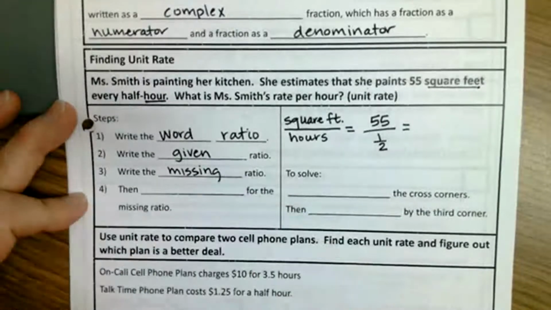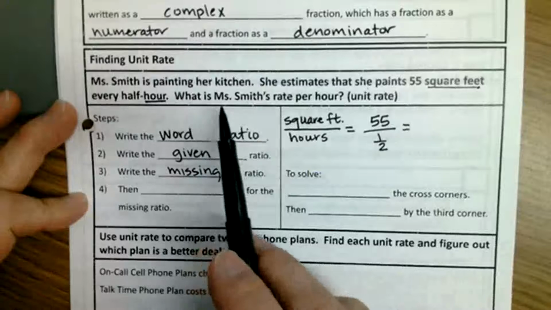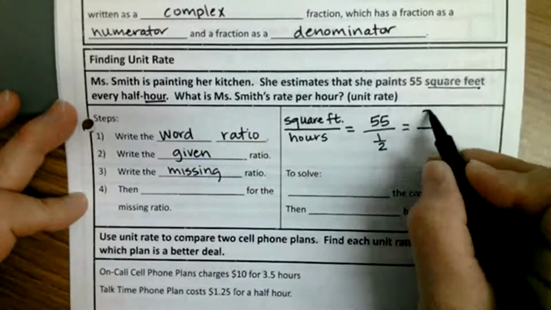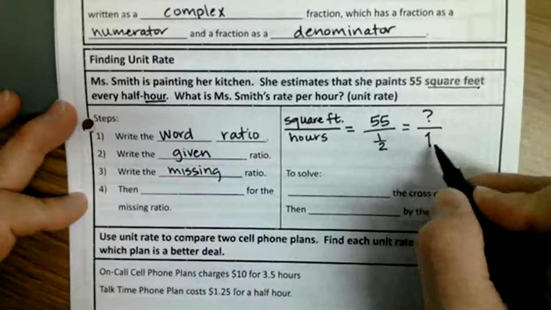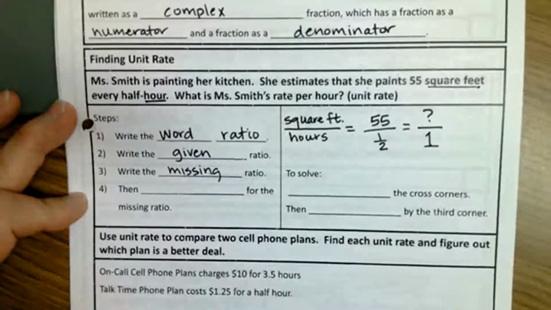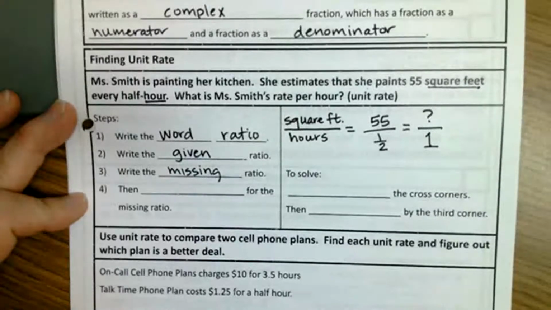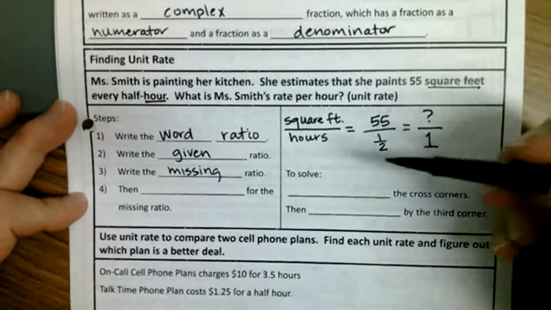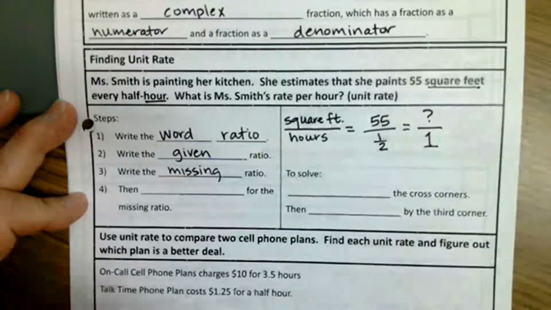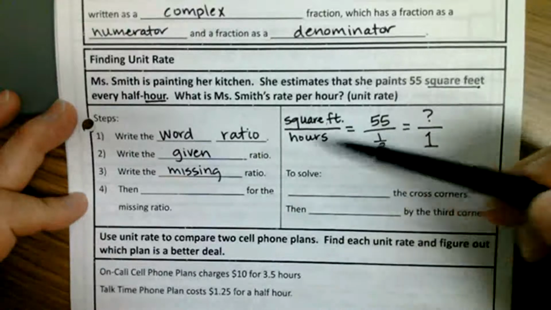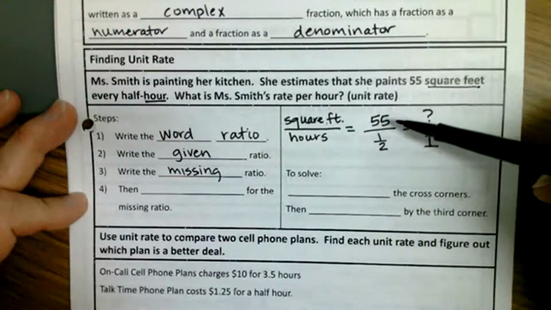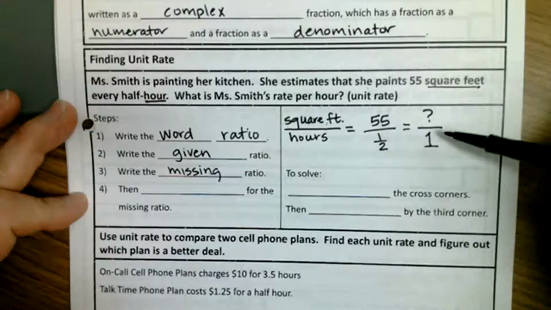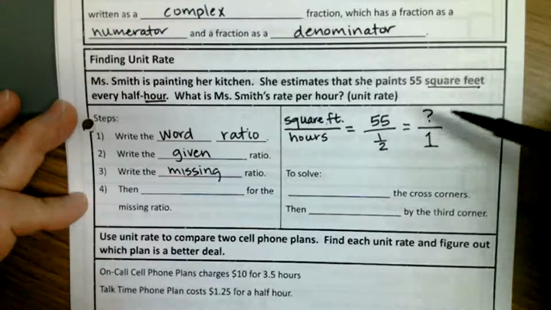And that's what I'm looking for. This says, what is the rate per hour? So I'm missing the square feet, but I know I want 1 hour. Per hour means 1 hour. Okay. So this is what's missing right here. So this is my missing ratio. This is my word ratio, square feet per hour. This is my given ratio, the rate they gave me in the problem. This is what's missing. Okay, this has my missing number.